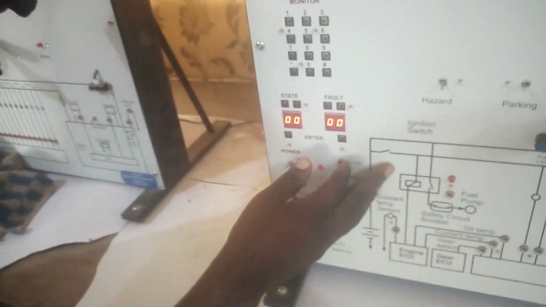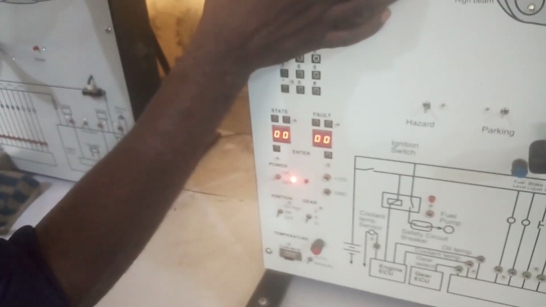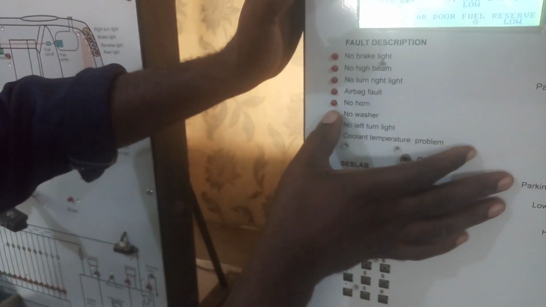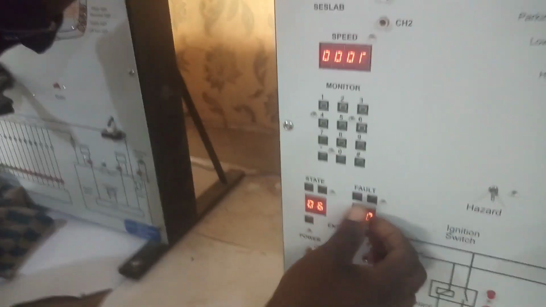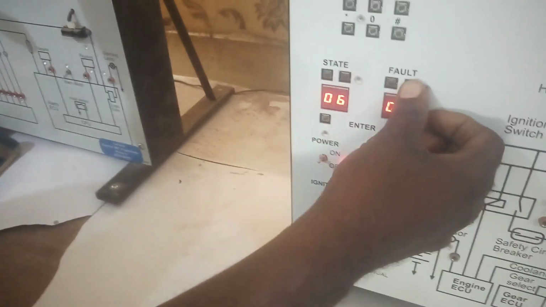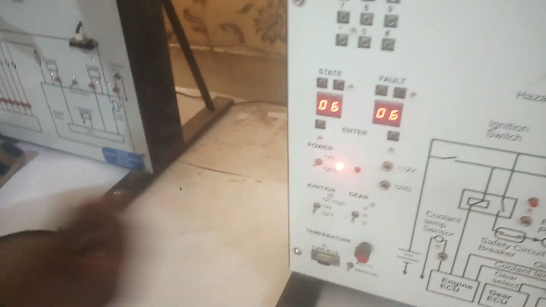The next one is no washer. Let's see. And you enter. The light shows you that there is a problem. The washer is not working.